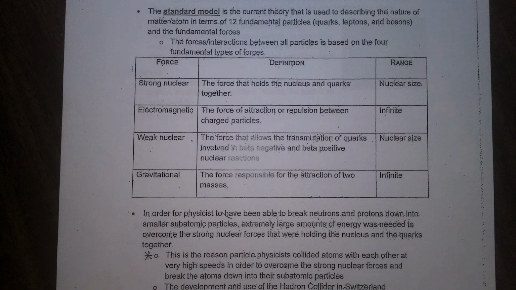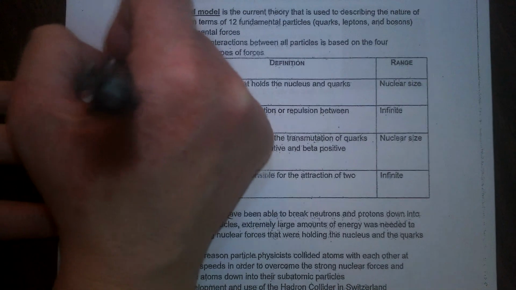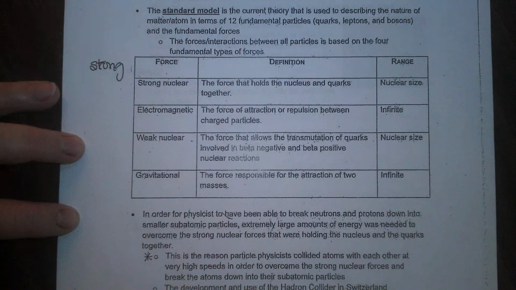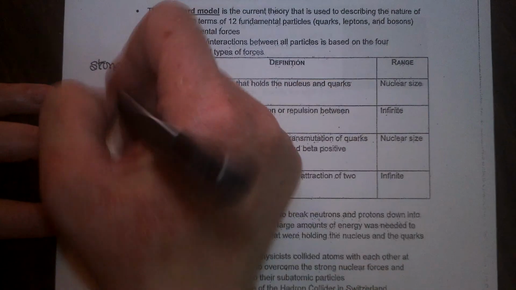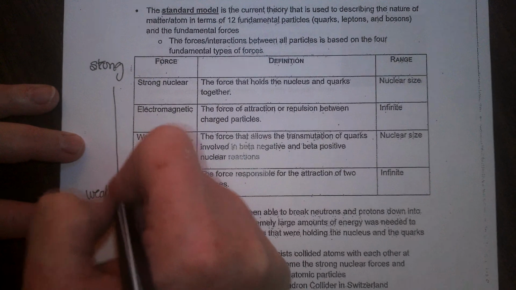Then gravitational forces are the attraction of masses, and it's unlimited. Our force strength starts out here: this is the strongest force, the nuclear, and we go down to gravitational, which is the weakest.